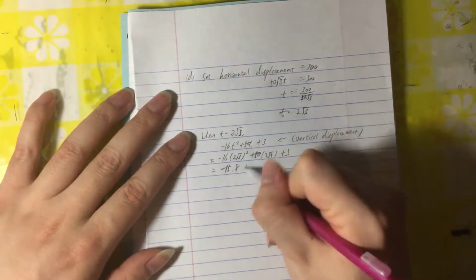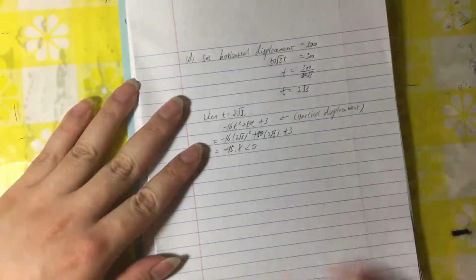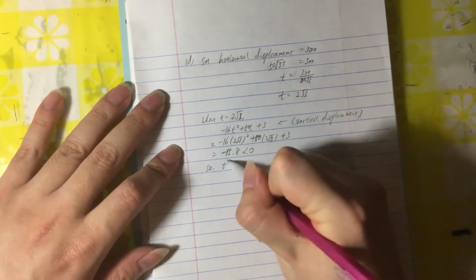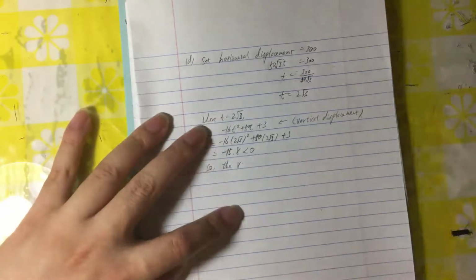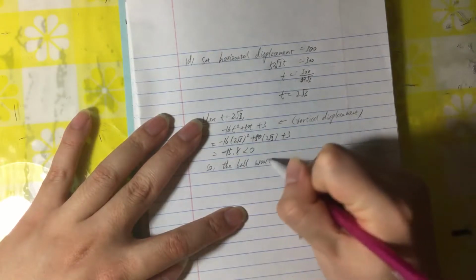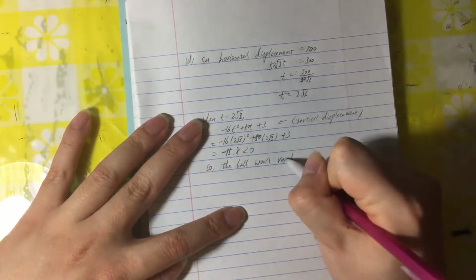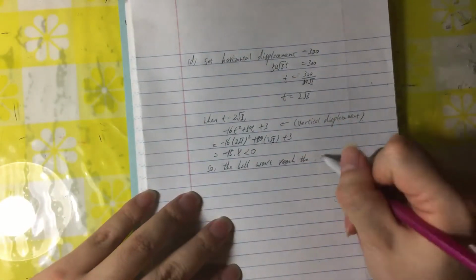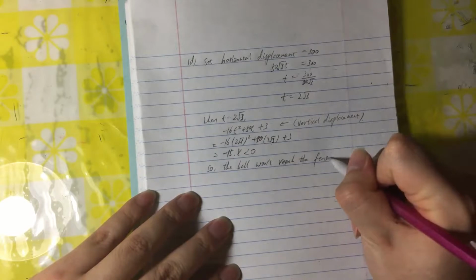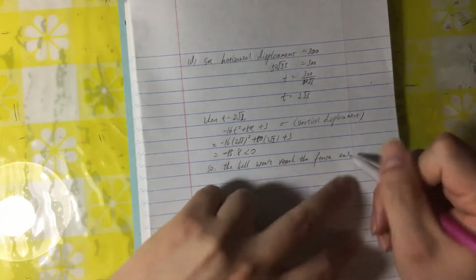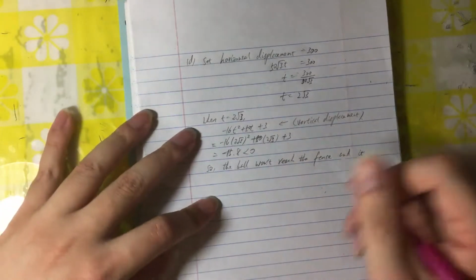Since the height is less than 0, the range is too short. The ball won't reach the fence, and it won't go over the fence.